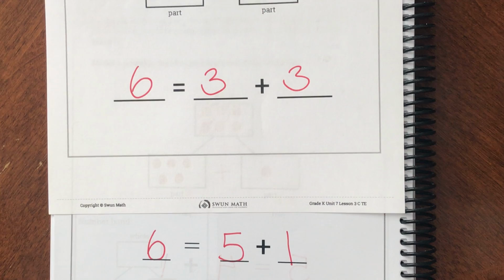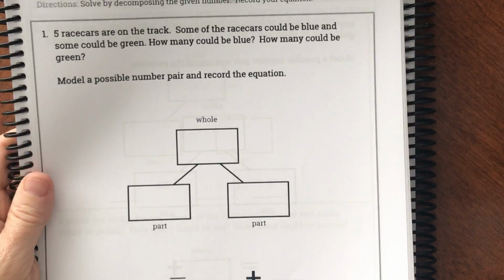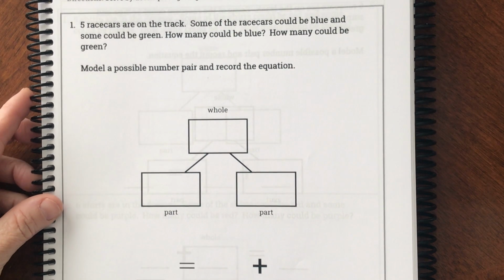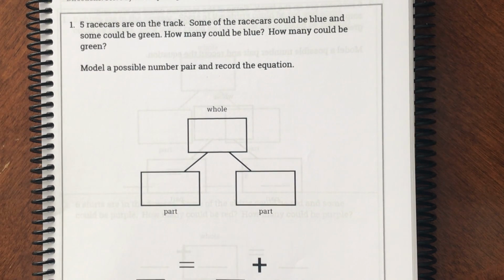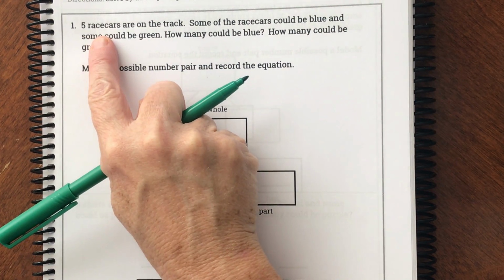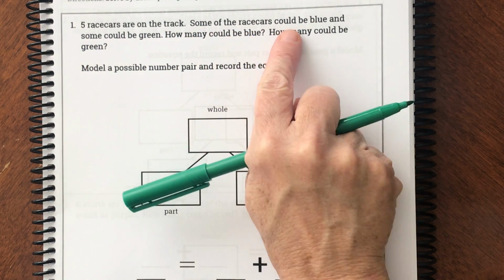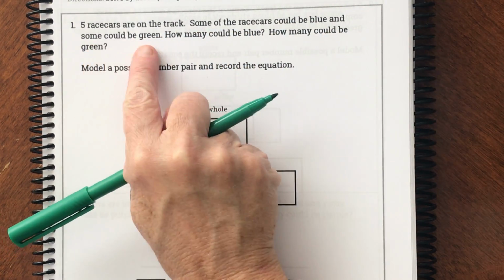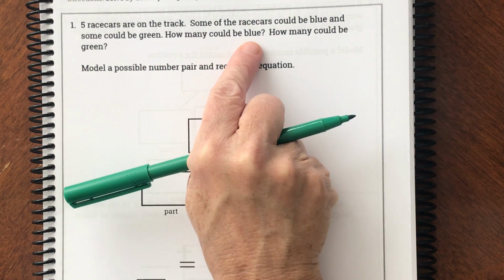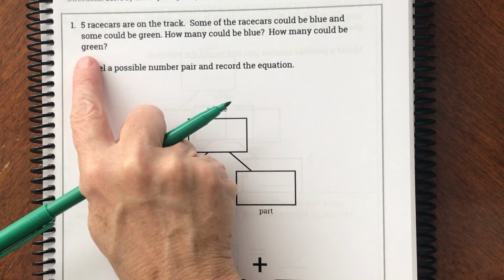Okay, we're going to get started together on our first problem, which is on page 157. Can you turn your book to page 157? And our first problem says, 5 race cars are on the track. Some of the race cars could be blue and some could be green. How many could be blue? How many could be green?